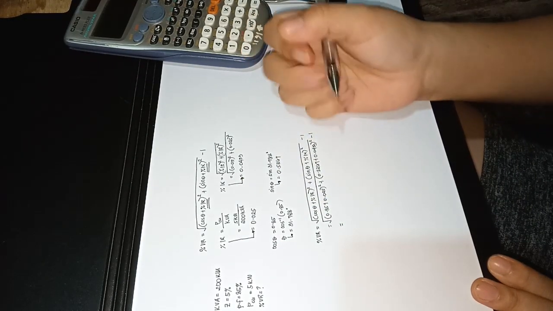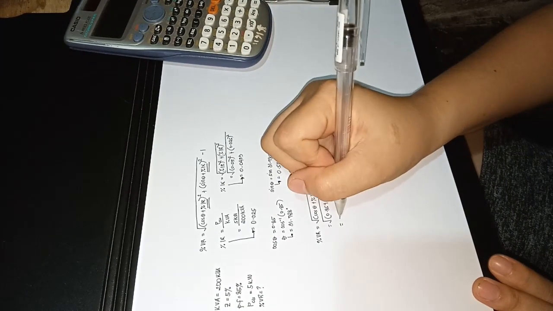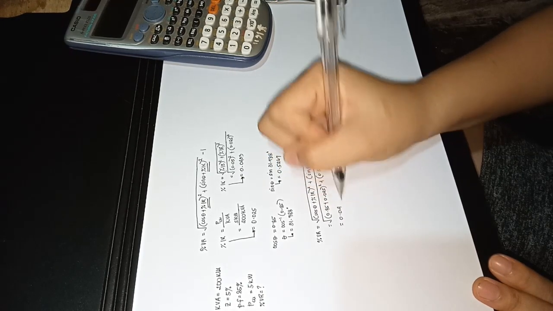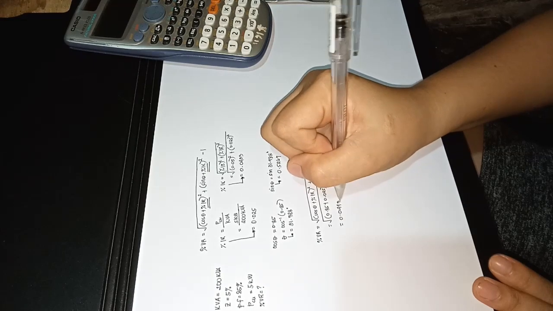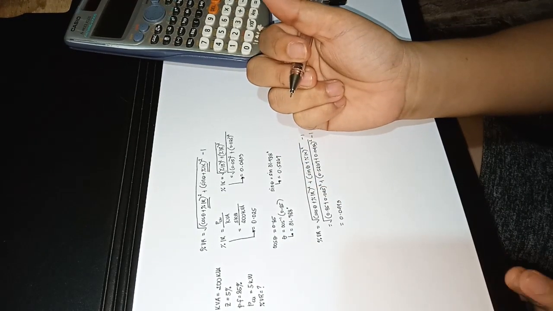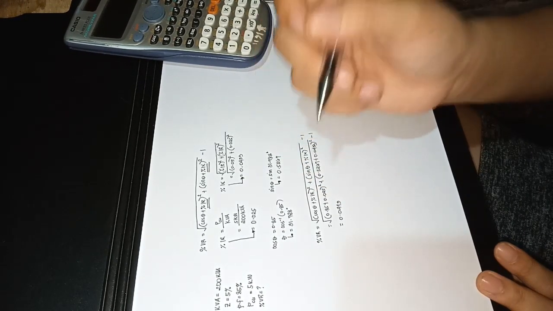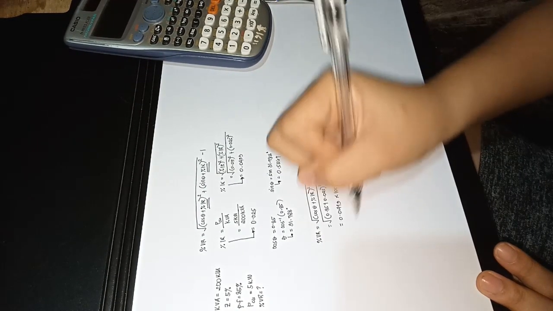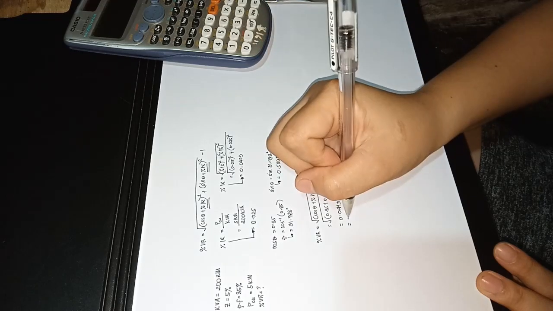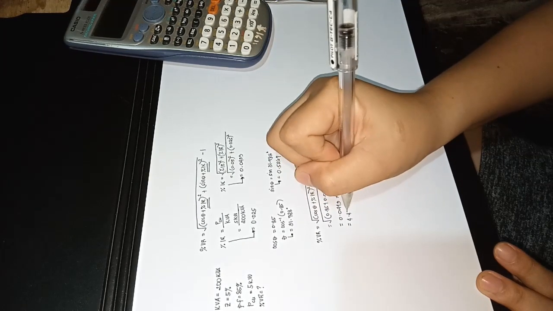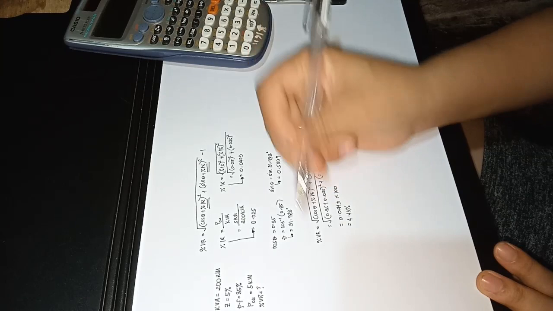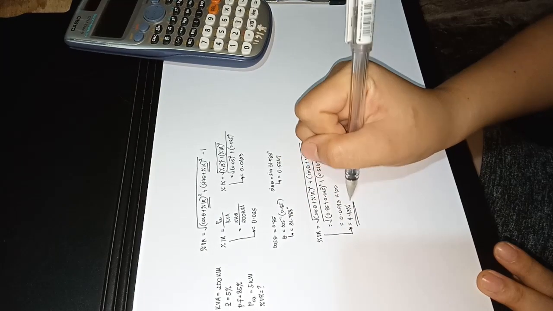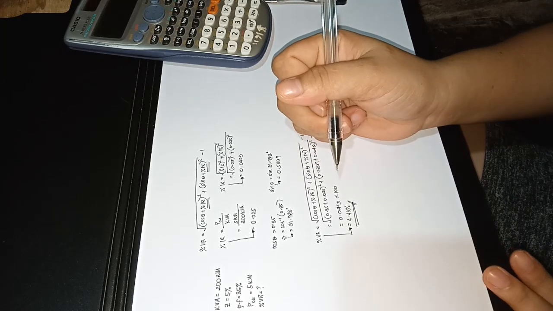So the percentage regulation is 0.0443. Since the required is percentage, we have to multiply it by 100. So the percentage regulation is 4.43%.